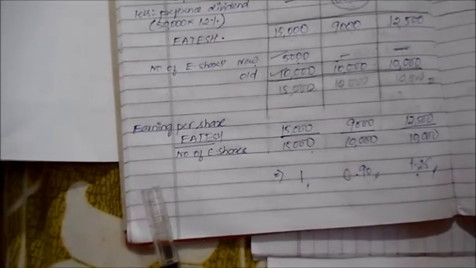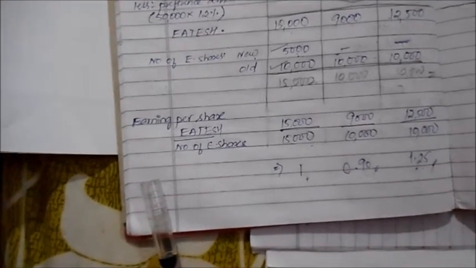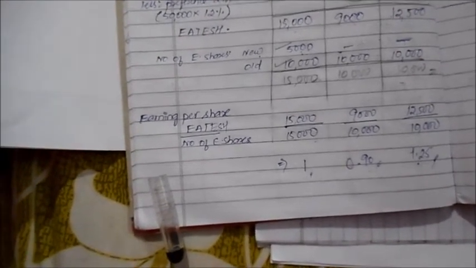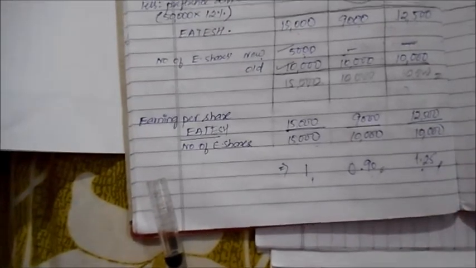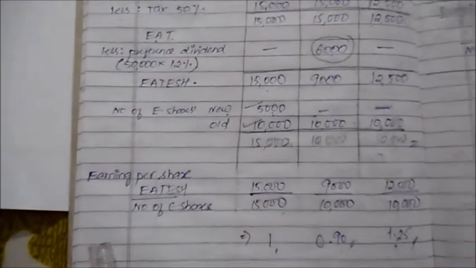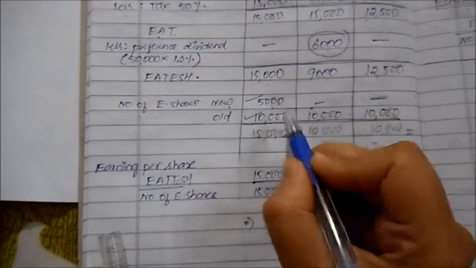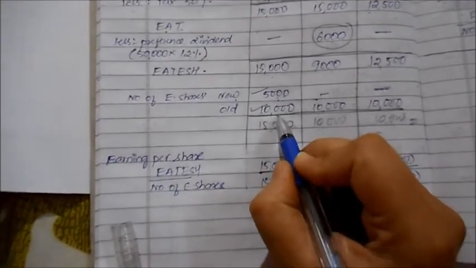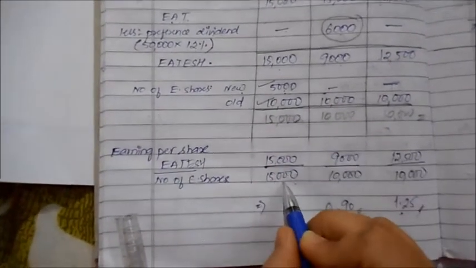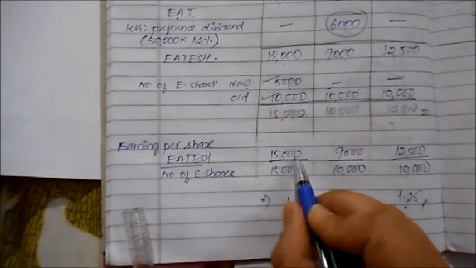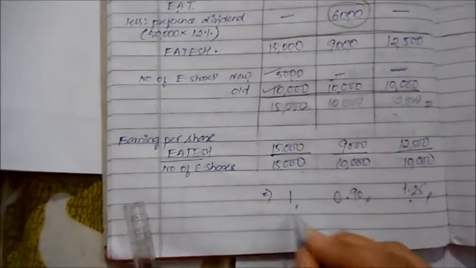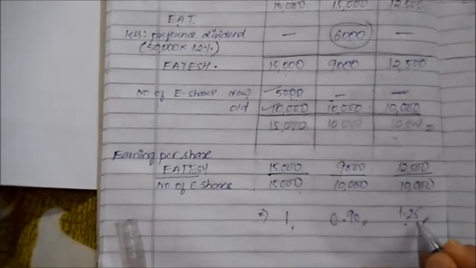Definitely not. You will get dividend, and along with you, whoever has invested recently also will get dividend. So the same logic applies here. It is 15,000 here. So total income divided by the number of shares, you will get 1, 0.9 and 1.25.